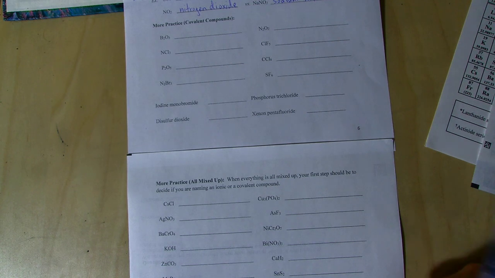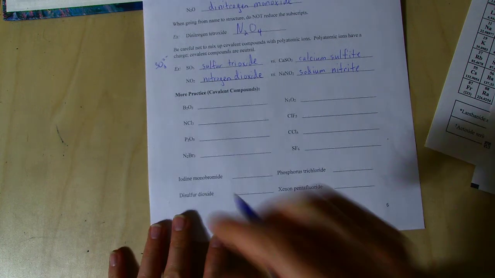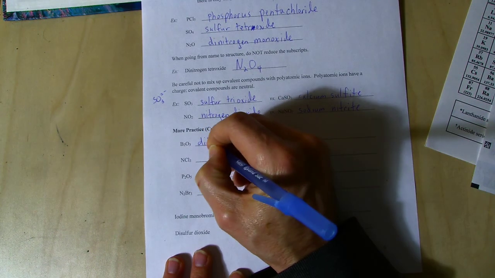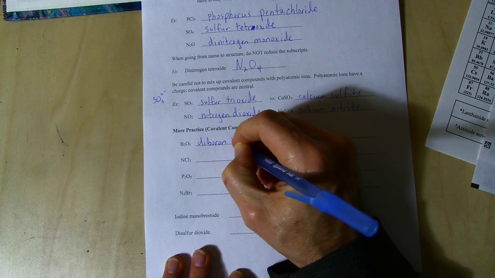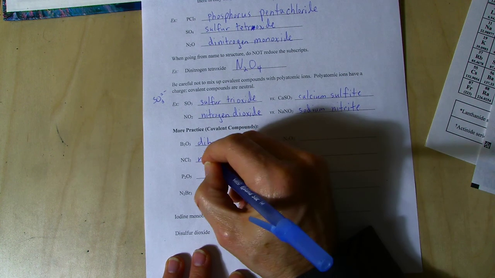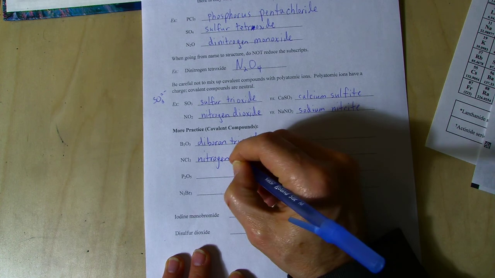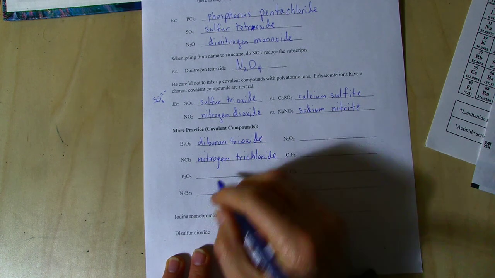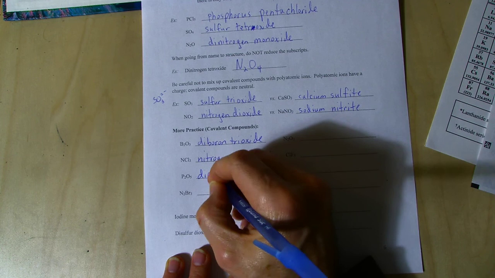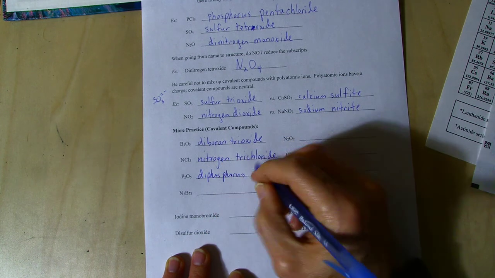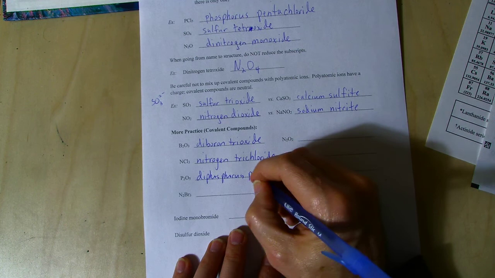Okay, welcome back. So let's go over this. What you should have gotten for this part is diboron trioxide. This should be nitrogen trichloride. This is going to be diphosphorus pentoxide.